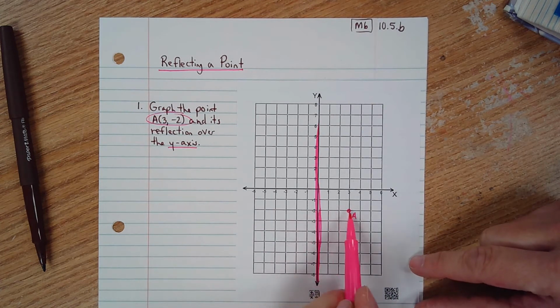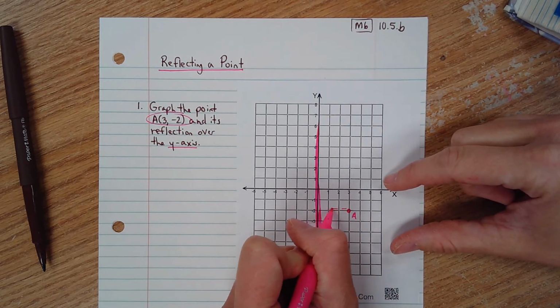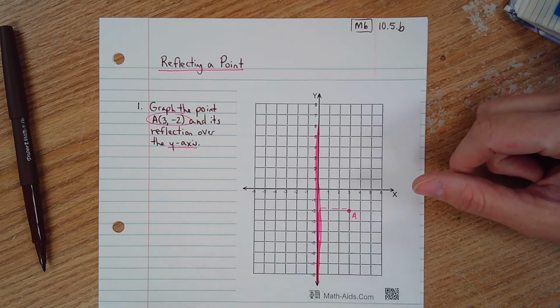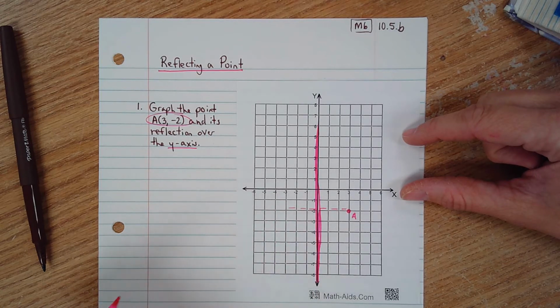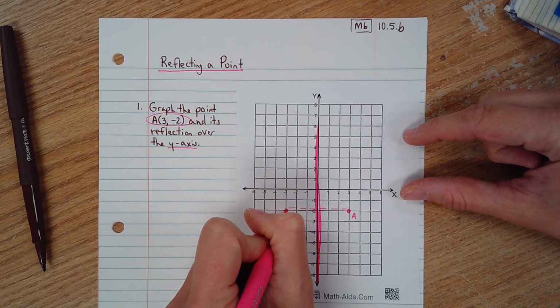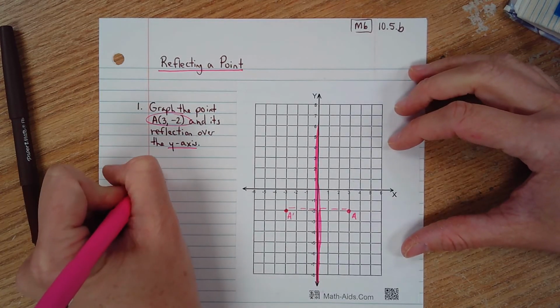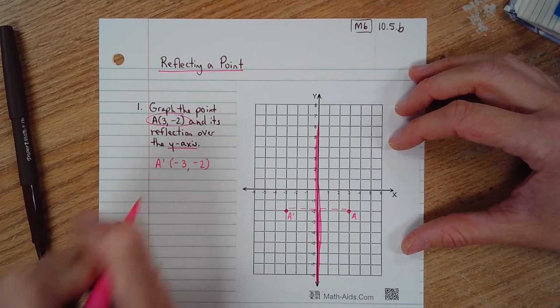So we have to figure out how far A is from the y-axis. Well, it is 1, 2, 3 spaces away from the y-axis on the right. So to reflect it, we're going to go 1, 2, 3 spaces away to the left. And so A prime is there. And so I would say that A prime is at negative 3, negative 2.